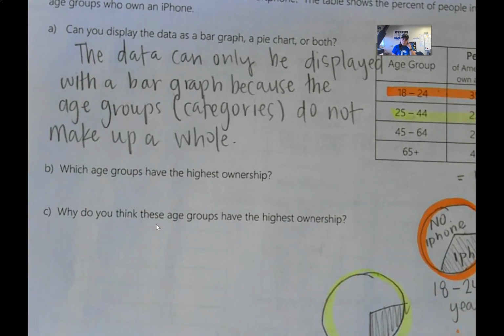Okay, next up, which age groups have the highest ownership? So that's going to be the youngest and the oldest. Which age groups have the highest ownership? That is youngest and oldest. And then they want you to explain why that is.